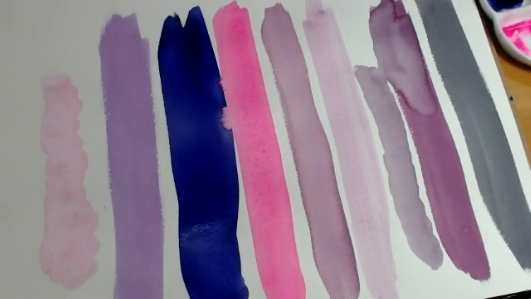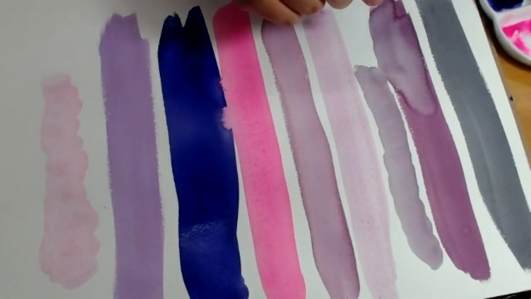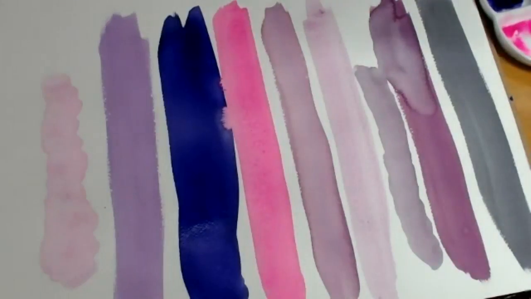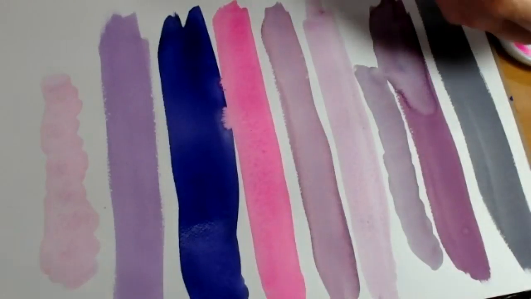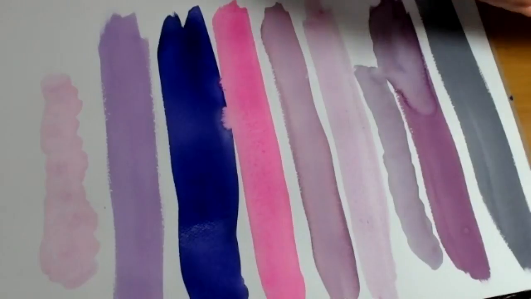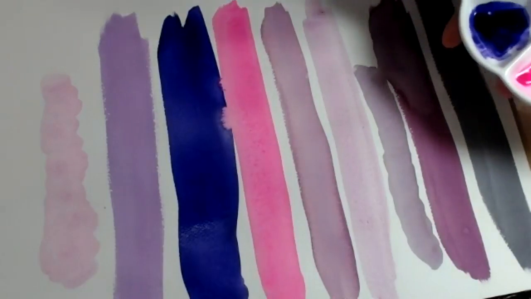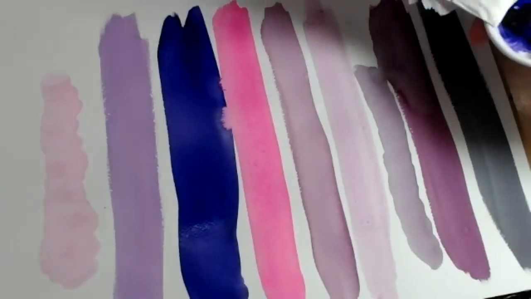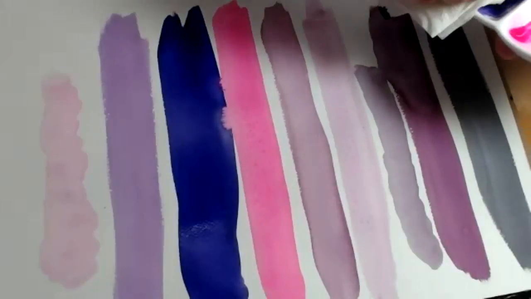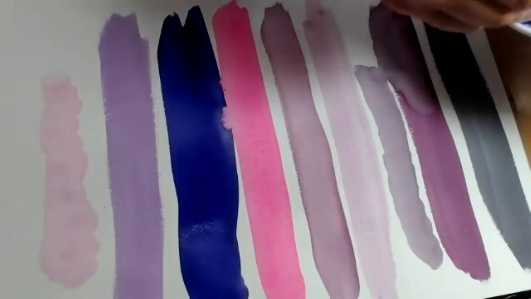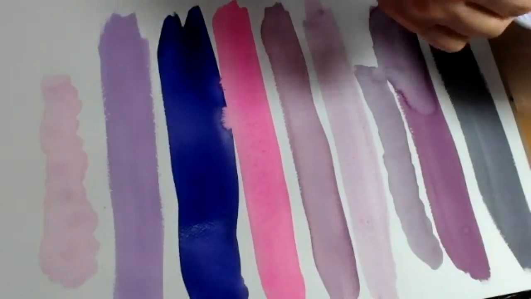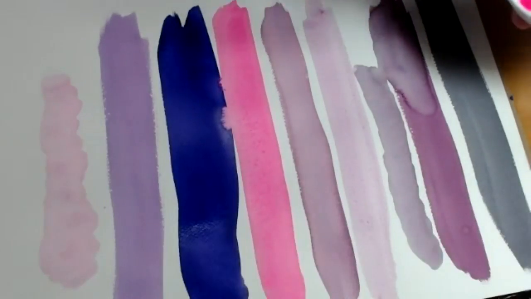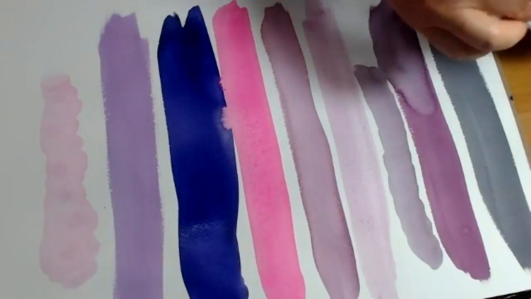So opera pink is made up of two pigments. It's made up of quinacridone magenta, which is the first pigment, so it actually has more quinacridone magenta, and it also has a fluorescent pigment.